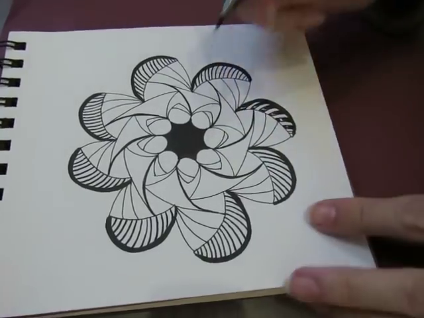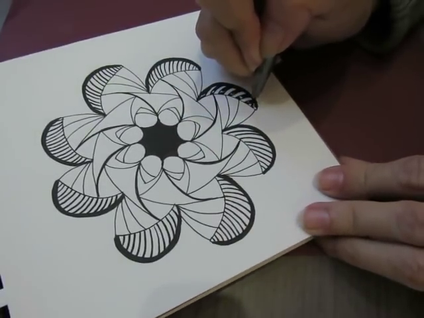Ooh, almost didn't leave any white in there. Okay.